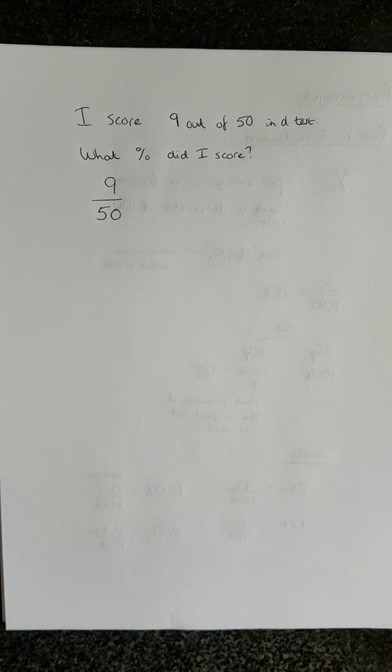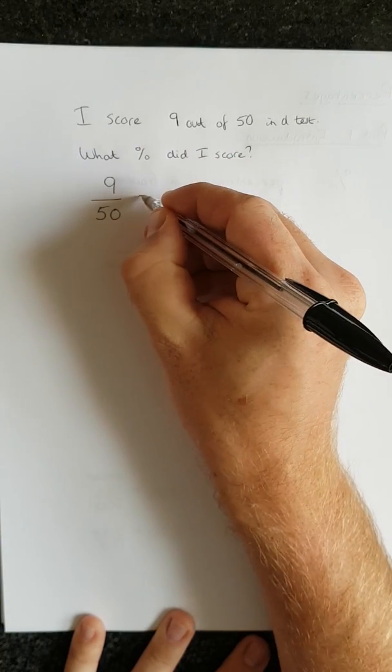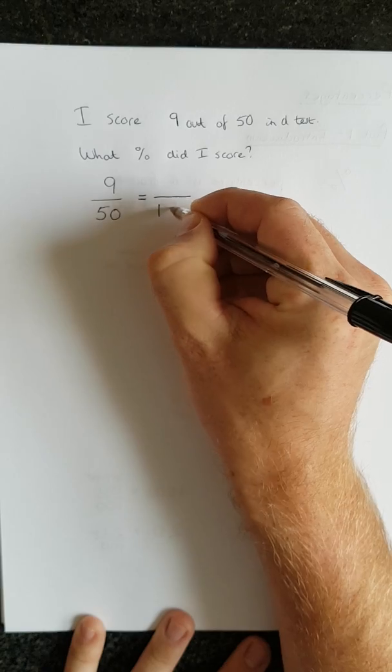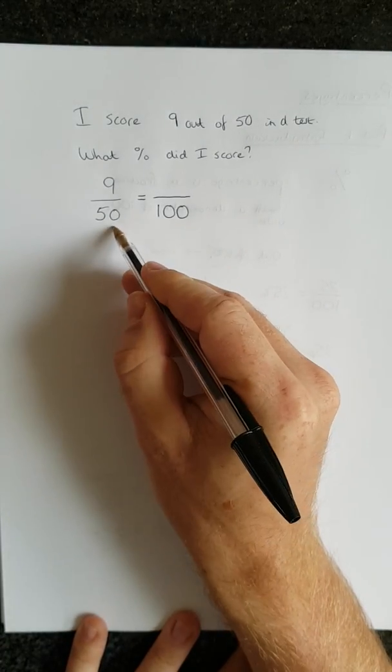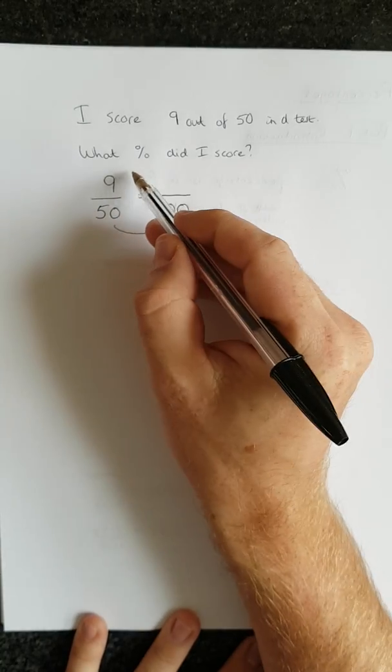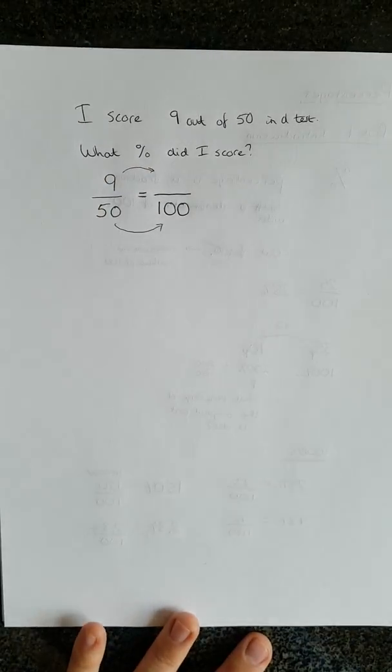Can we change our fraction so that it has a denominator of 100? Well, if only we had a way of converting it into another equivalent fraction.